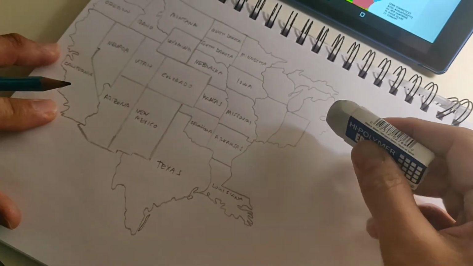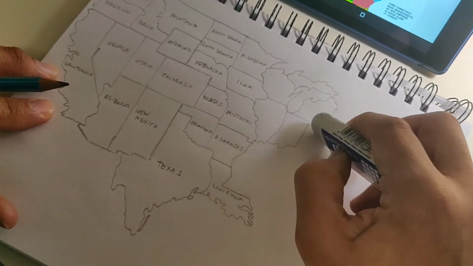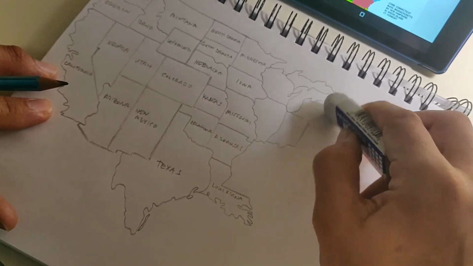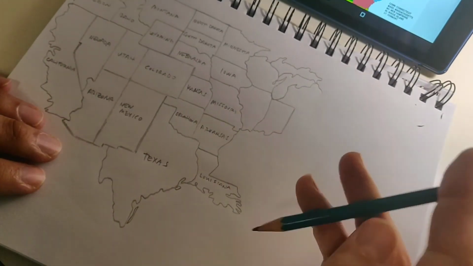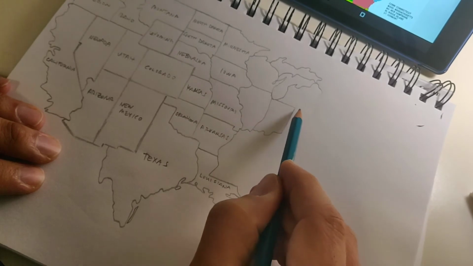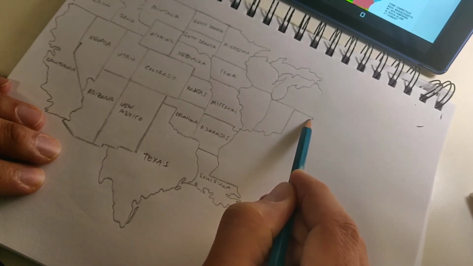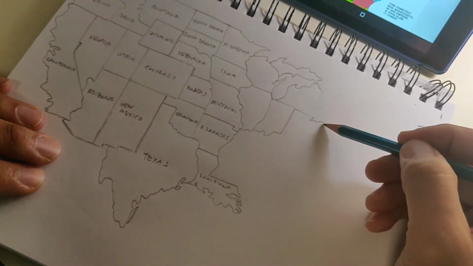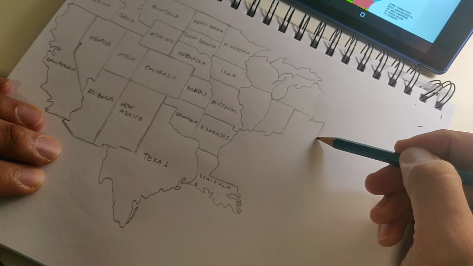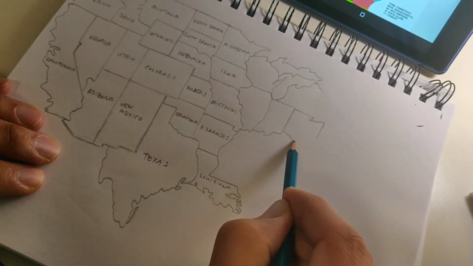Sorry, guys. So Michigan, we're gonna erase just this side here, just that side right now. Leave the other side, and then we're gonna put Idaho in there. Okay. Let's close that off. Wiggly line.